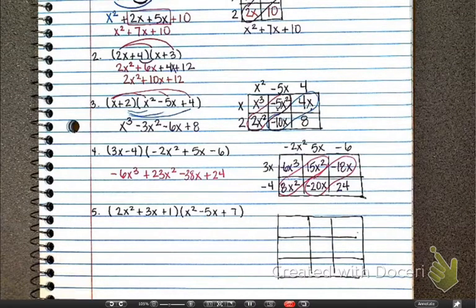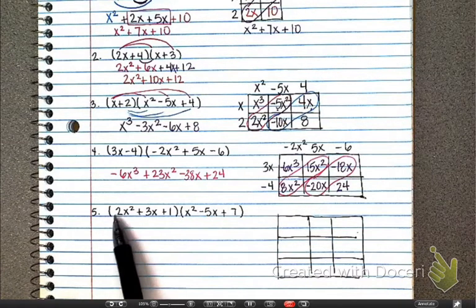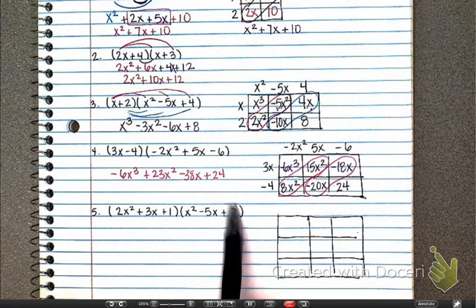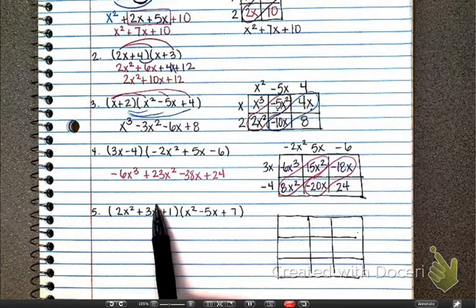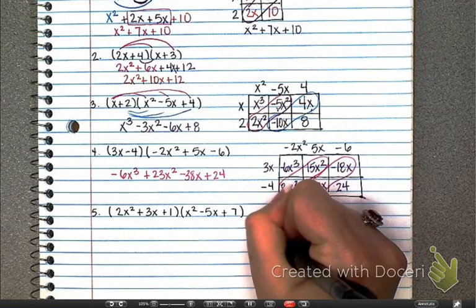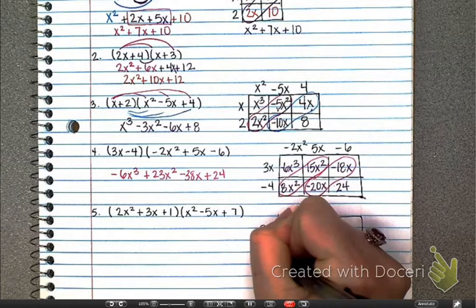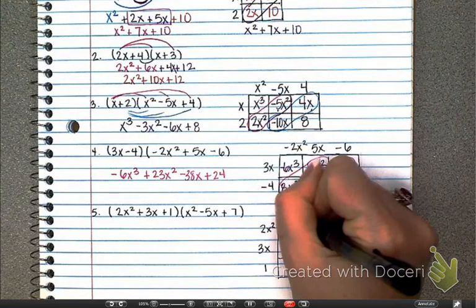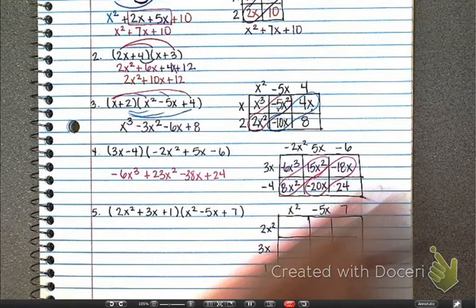3 by 3s. Again, if you're going to do a 3 by 3 using the FOIL method, you multiply the first term by everything, then the second term by everything, the last term by everything, and combine like terms. Or you can organize it in the box. It's the same thing, just a different way to organize it. So I'm going to do 2x squared, 3x, and 1, and then x squared minus 5x and 7.